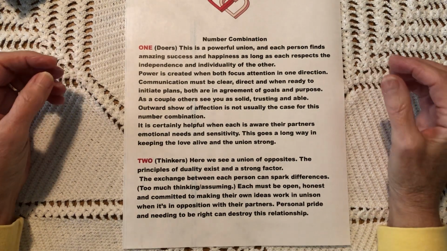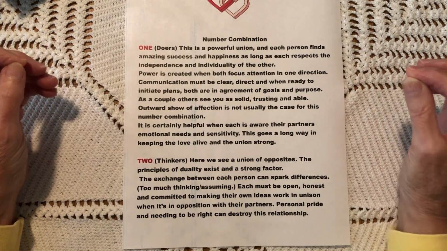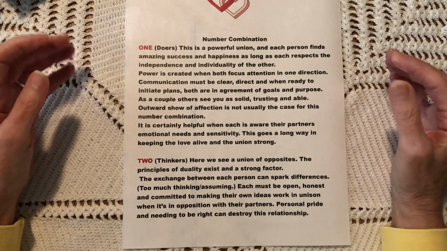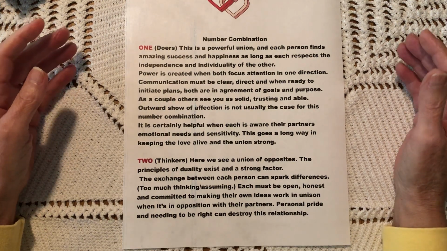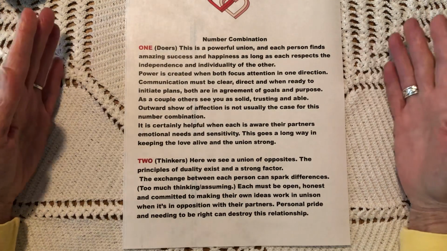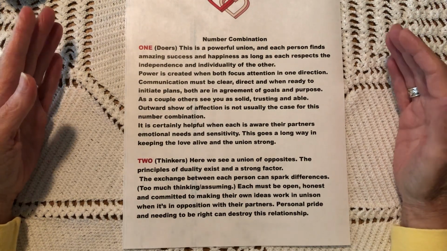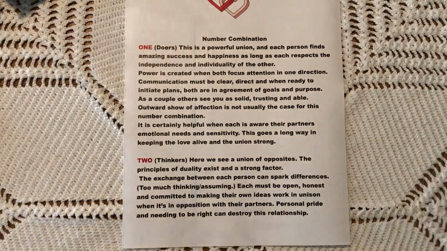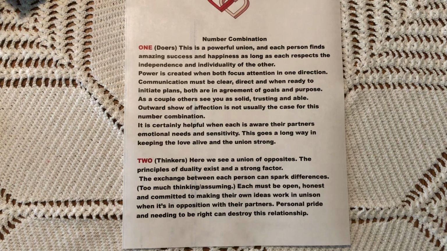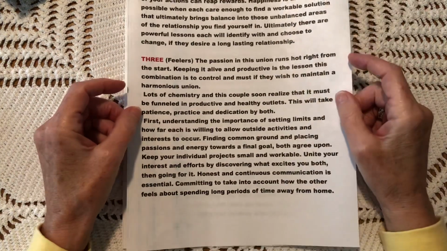The exchange between each person can spark differences. Too much thinking and assuming (I have in parentheses) is usually the case. Each must be open, honest, and committed to making their own ideas work in unison when they are in opposition with their partner's. Personal pride and needing to be right can destroy this relationship.